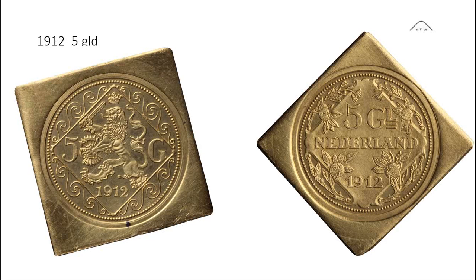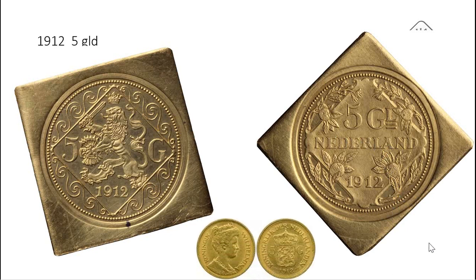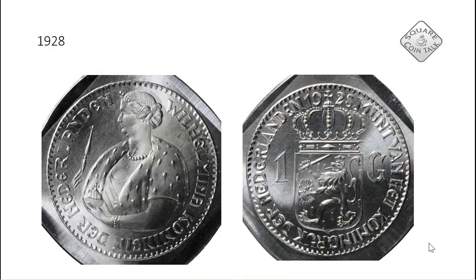And here we have some very beautiful designs for a 5 guilder coin from 1912. We can see here the orange from the royal family, the family of Orange. Beautiful style. Unfortunately, it was never used, but I can show you how the 5 guilder coin actually looked in 1912.